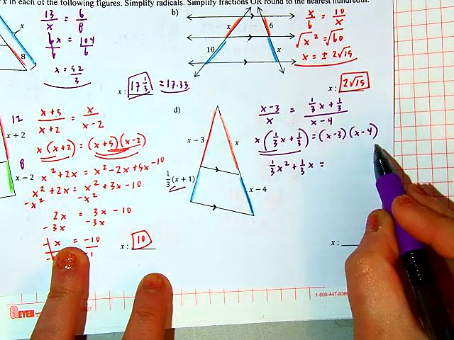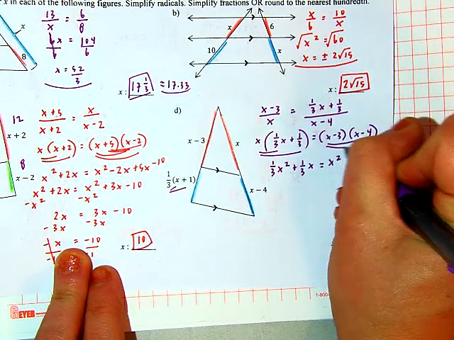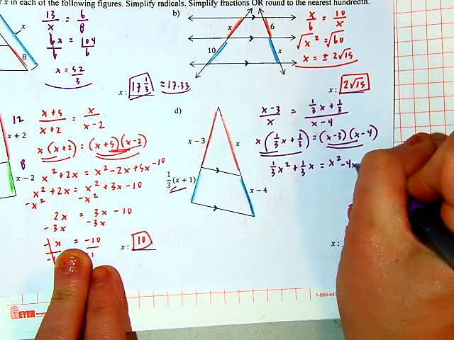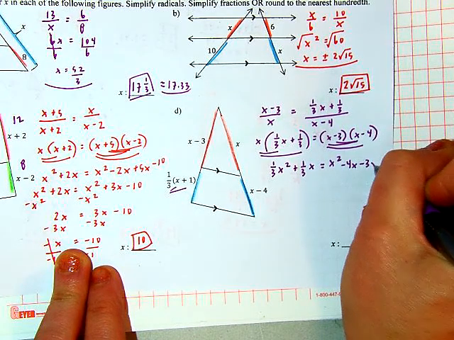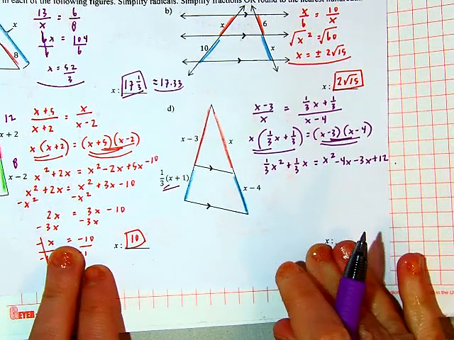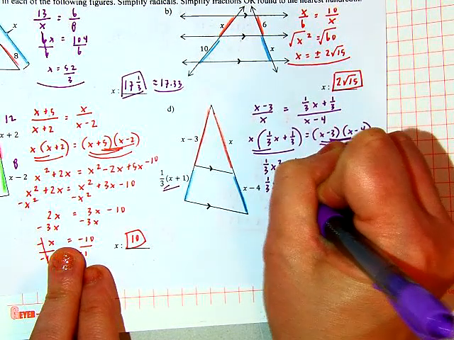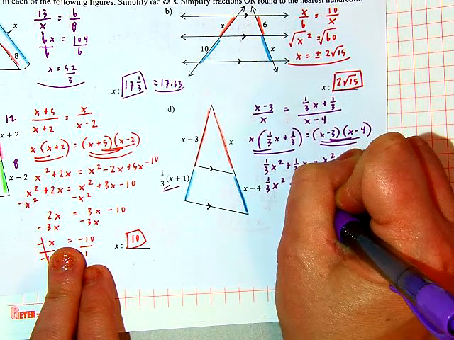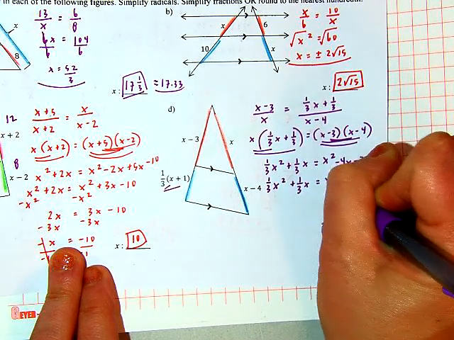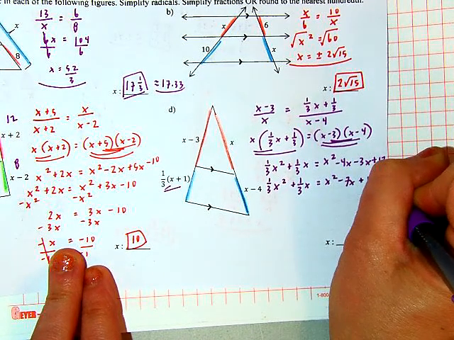On the right, I have to FOIL it out. So I have x squared minus 4x minus 3x plus 12. All right, I'm going to combine my like terms. So a third of x squared plus a third of x equals x squared minus 7x plus 12.